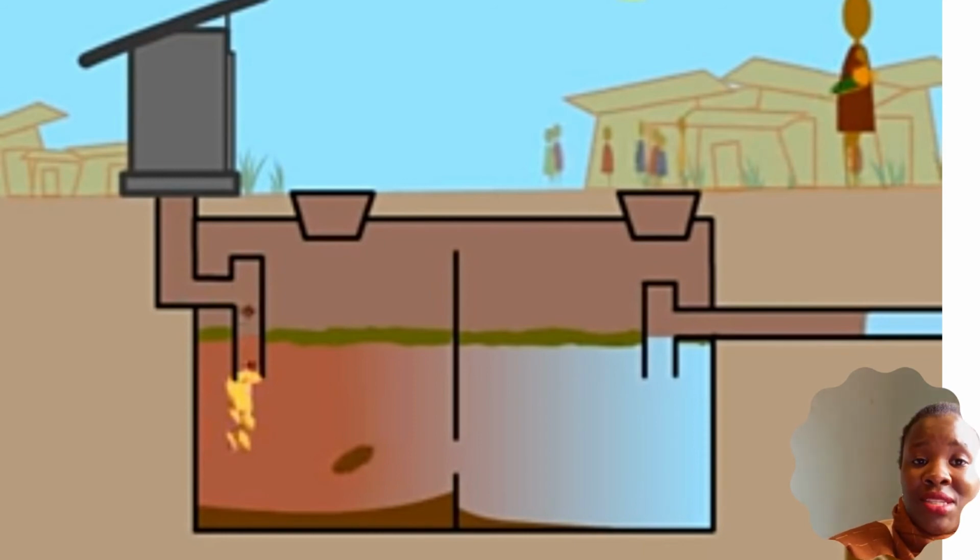That is the work of the septic tank. So it works in a way to ensure that the water that is released into the soak pit, or the water treatment plant, is more of clean water than fecal matter or solids or waste from your house. So that is what the septic tank does.